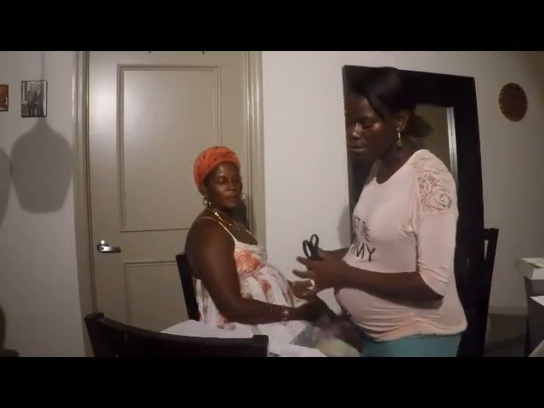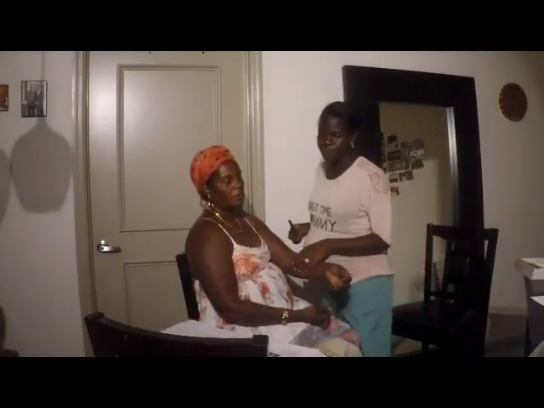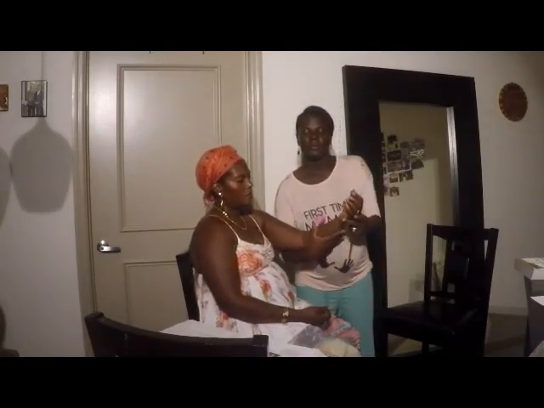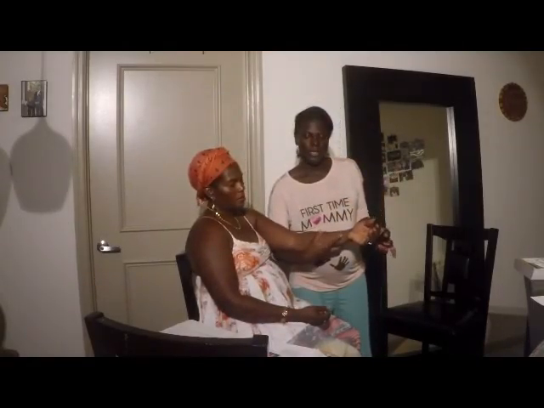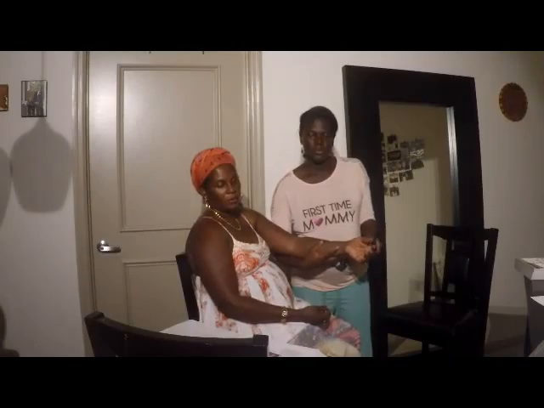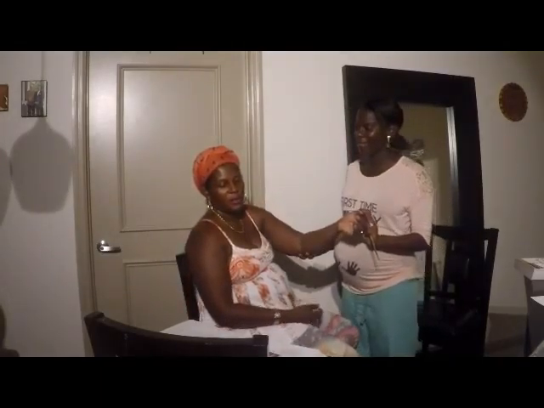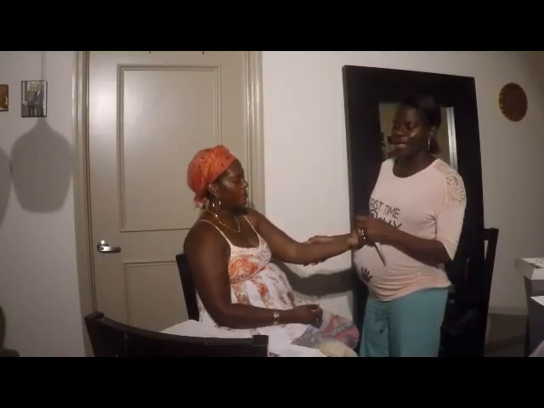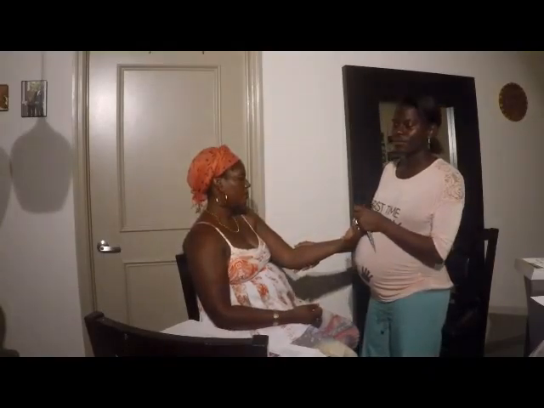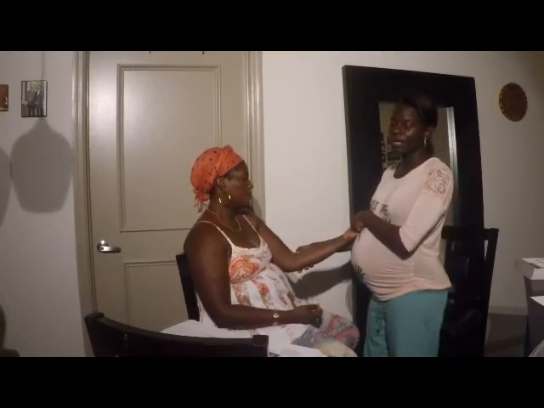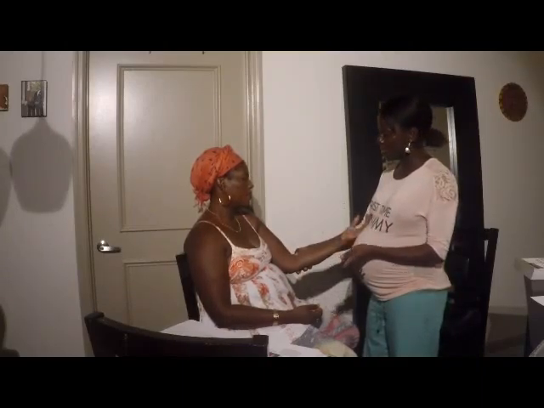So again, we're going to hold the client's arm like this. Oh, sorry. Wait. Let me do it. So like this. Okay, so we're going to hold the client's arm like this.